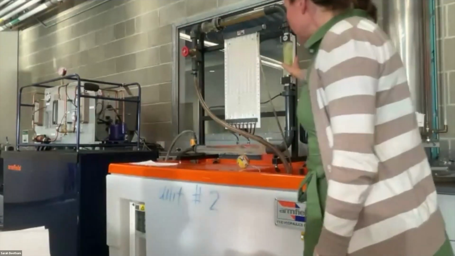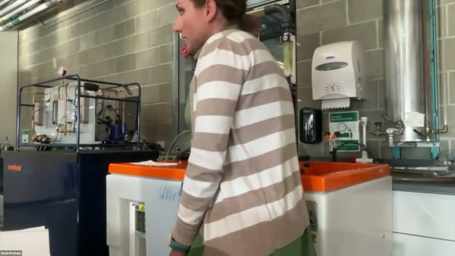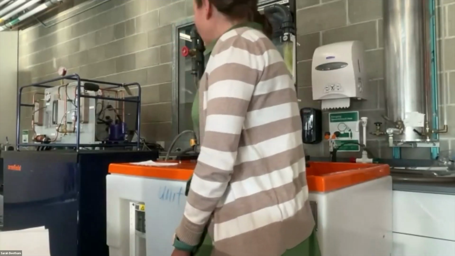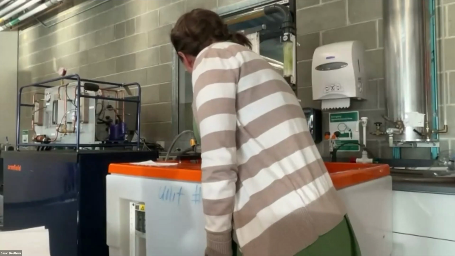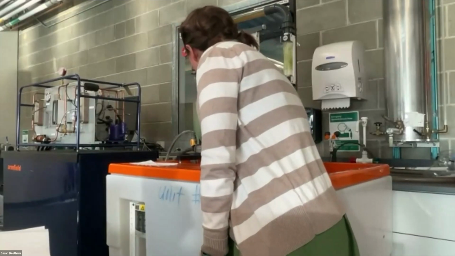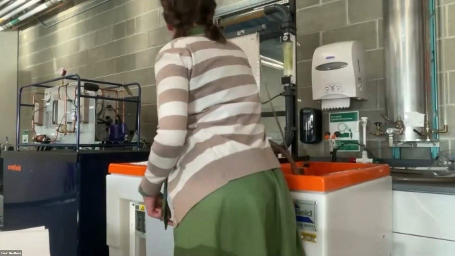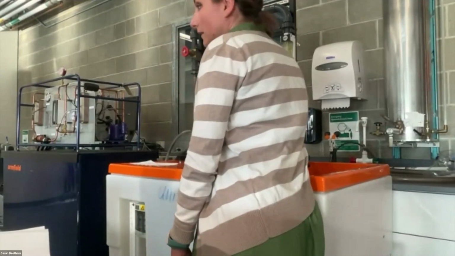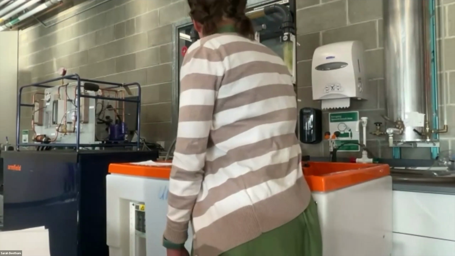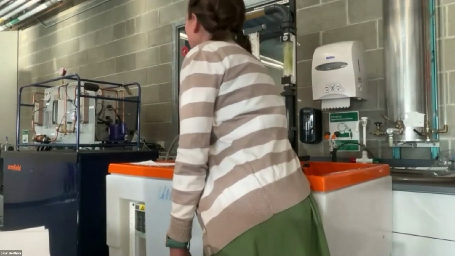Our Venturi flow meter is right here, so you can see through this plastic, the constriction in here. And then you'll notice that there are two tubes connected, one at the inlet. So water is going to come in this way, flow up and around and then out. And then we have another pressure tap at the constriction here.